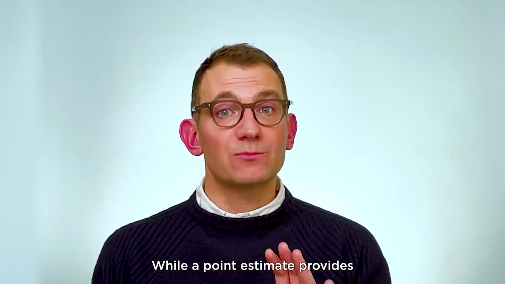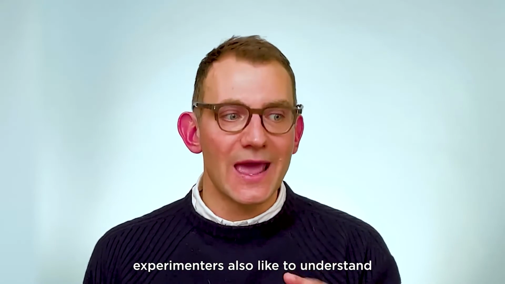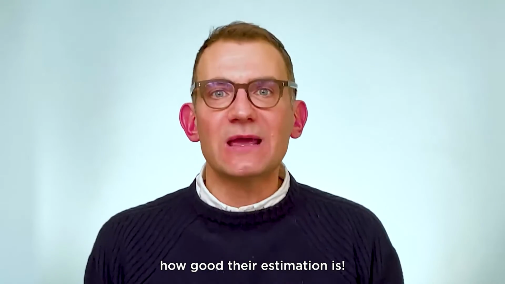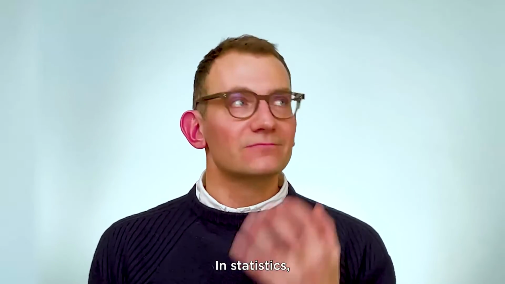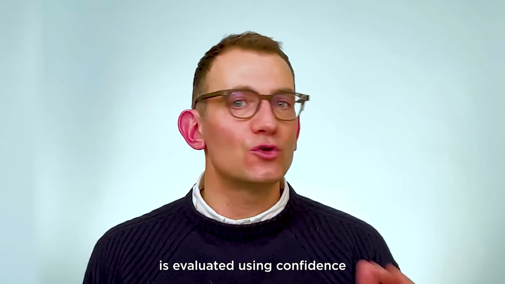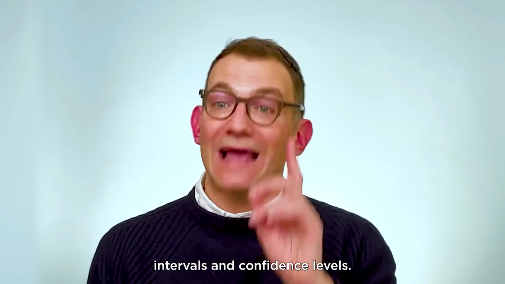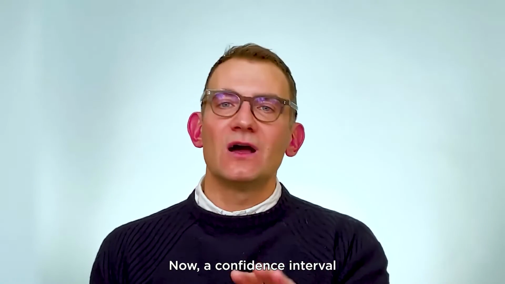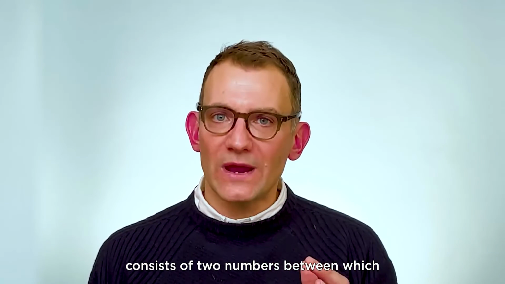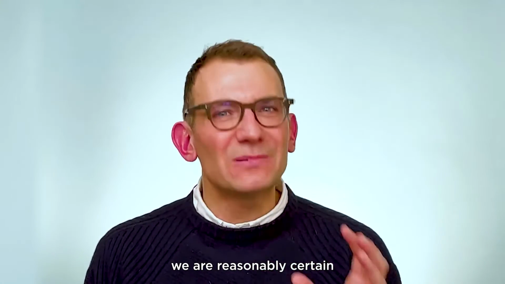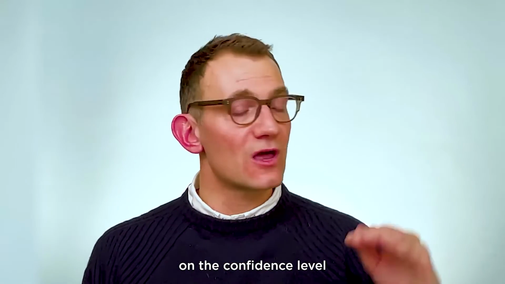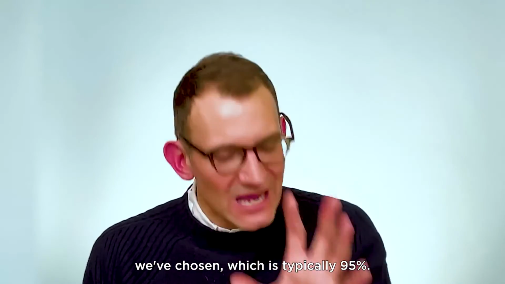While a point estimate provides some helpful information, experimenters also like to understand how good their estimation is. In statistics, the goodness of an estimate is evaluated using confidence intervals and confidence levels. Now, a confidence interval consists of 2 numbers between which we are reasonably certain our true parameter will fall based on the confidence level we've chosen, which is typically 95%.